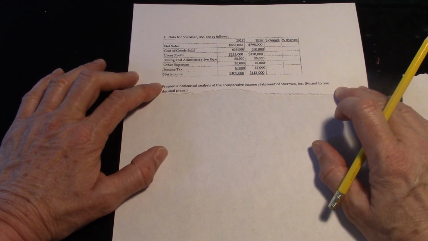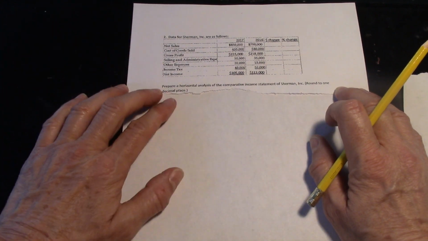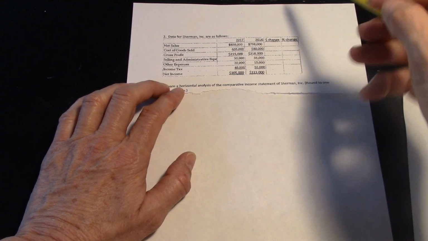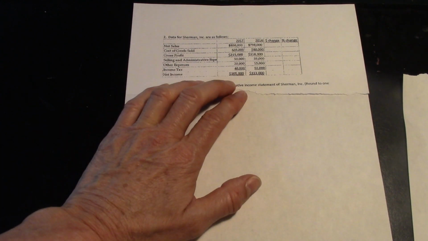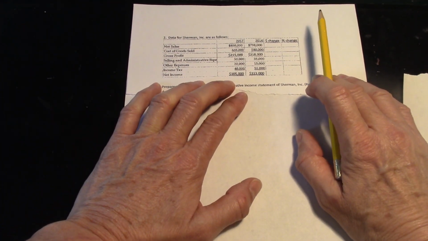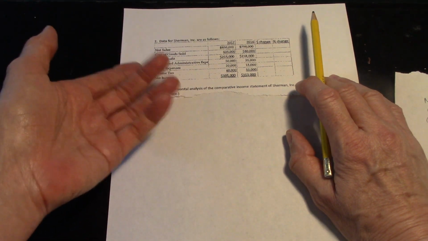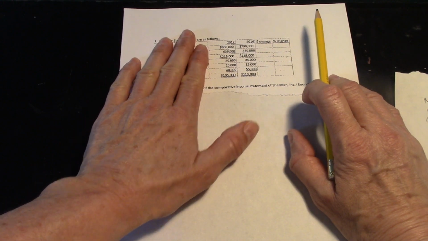Okay, now we're on to question 2 on our exam, and it is doing a horizontal analysis. As you recall, horizontal analysis is when you have two different years and you get the change and the percent change. That way you can compare and see how it's doing. In this case we happen to have numbers from an income statement, but it doesn't really matter.